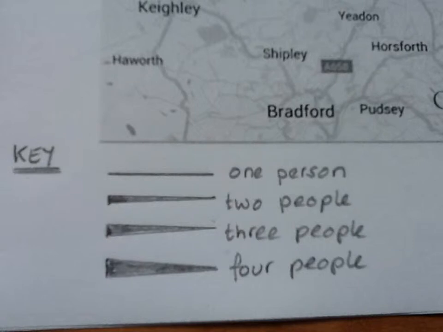The next task is to complete your key. I've used one pencil line for one person here. I then measured 2 millimetres and took it into a point like so for 2 people, 3 millimetres for 3 people, 4 millimetres for 4 people. Coming into this point is quite important. You will find that draws a much neater sphere of influence map.